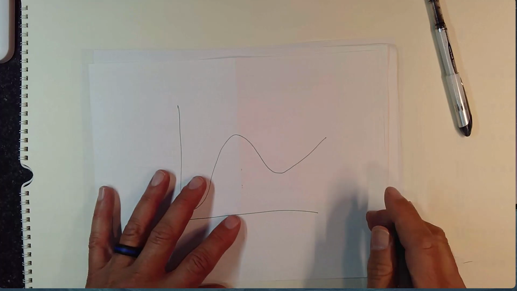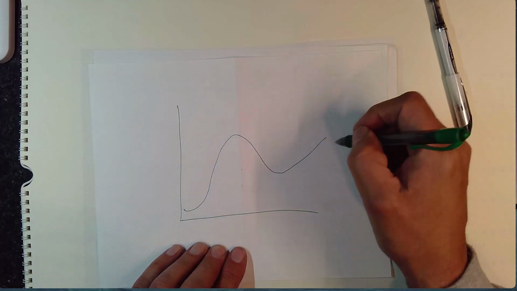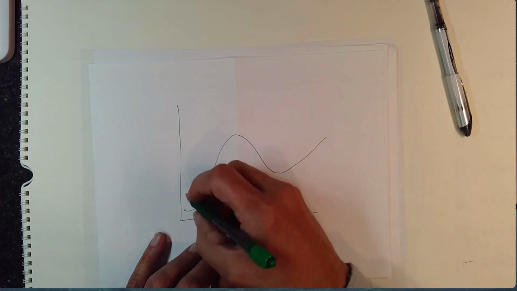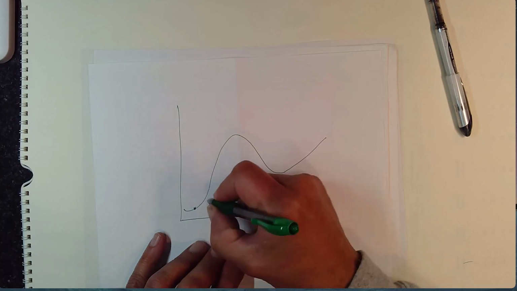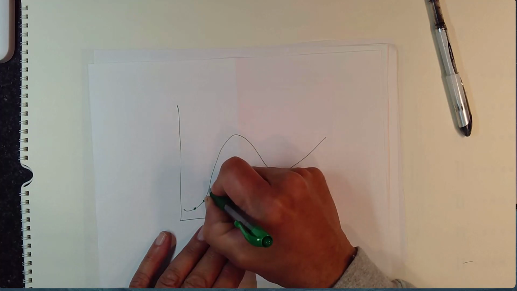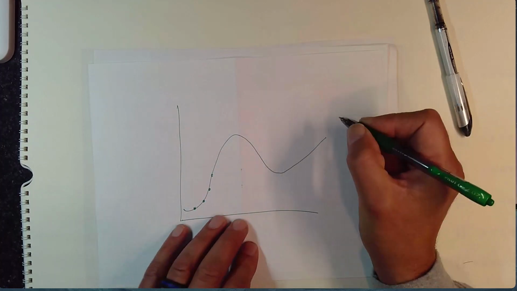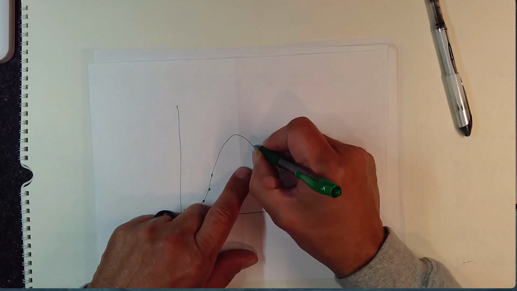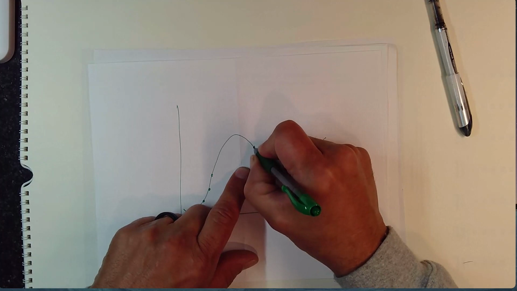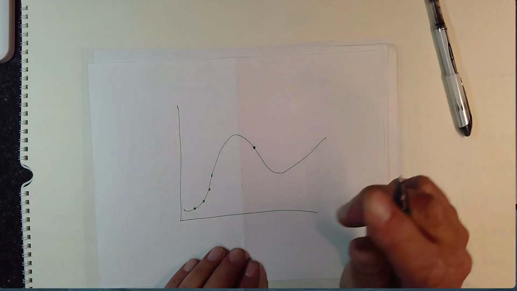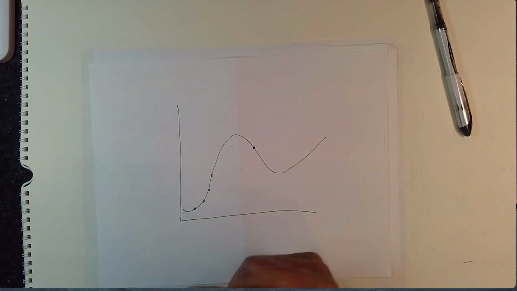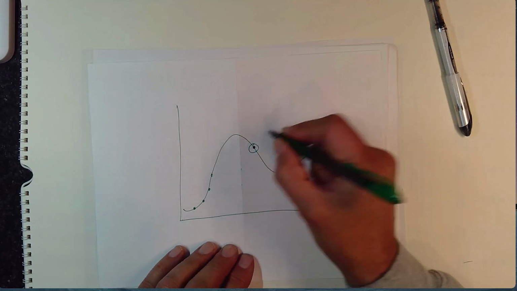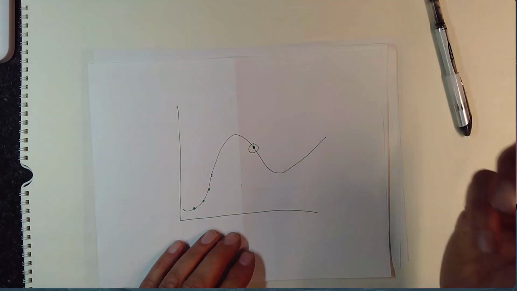Okay, and you had data points for every one of these, or an awful lot of the positions in here. So every second or so you've got a data point. Well, what if you wanted to know the velocity at this point over here, the instantaneous velocity at that point?